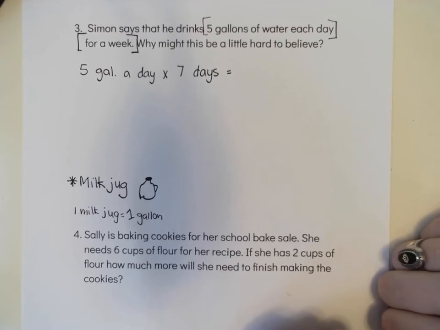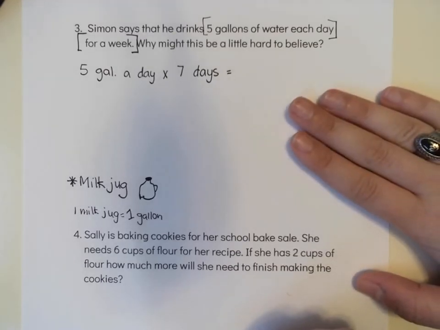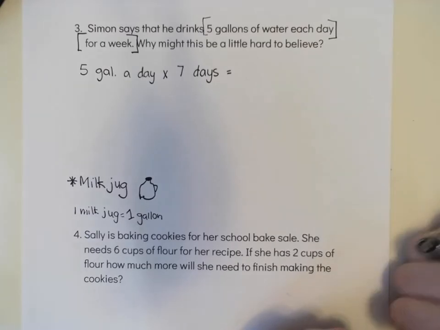I want you guys to go ahead and pause the video and see if you can figure out how many gallons that would be in a whole week to see why that might be a little bit difficult to believe.